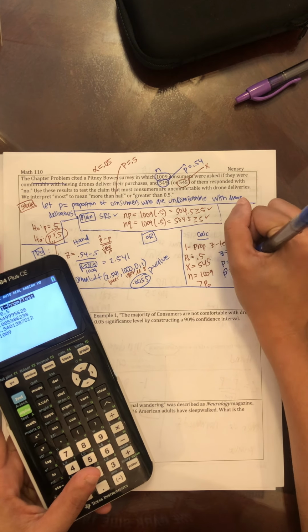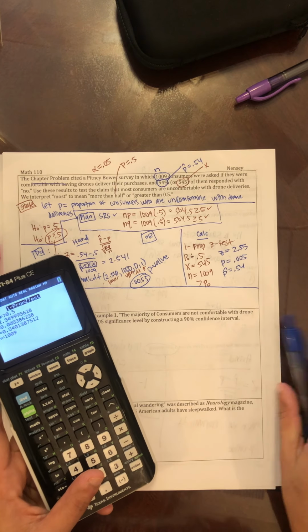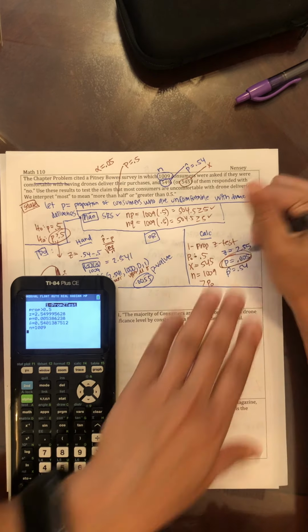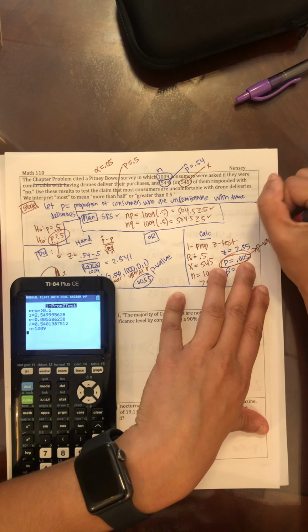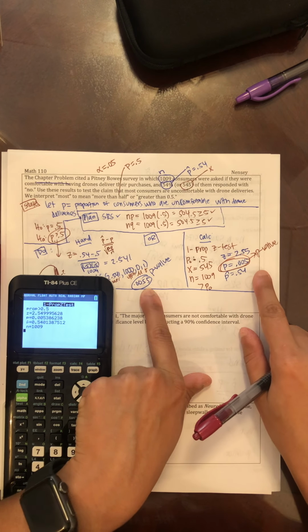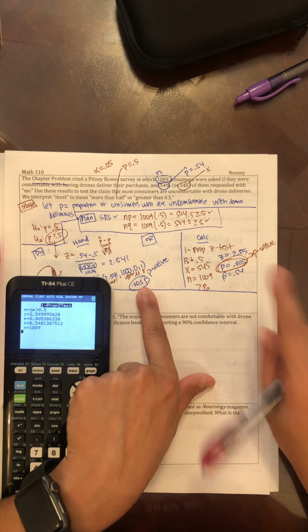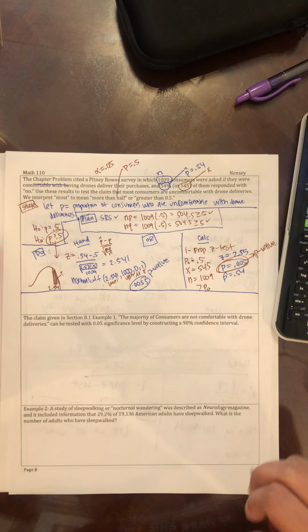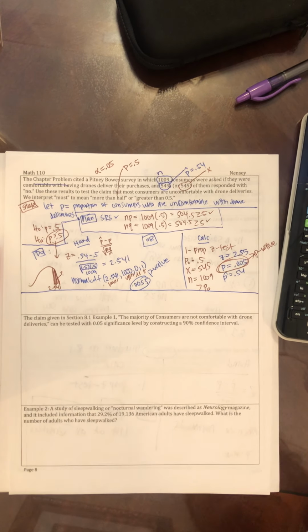P hat equals 0.54, and then n is already written, so I don't have to write it. But this right here, that is your p-value. And if you look at it, very close. Like this is 0.0056, or 0.06, and this is 0.005. Hence, why I don't make you do it both ways. I would accept one or the other, okay?